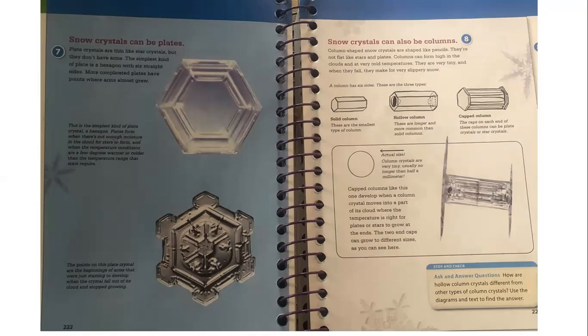So it says there are plate crystals that are thin like the star crystals, but they don't have arms. So not all of them have arms. It's just 6 straight sides. In this case, the arms almost grew, but they did not.